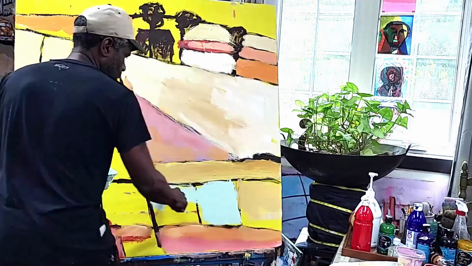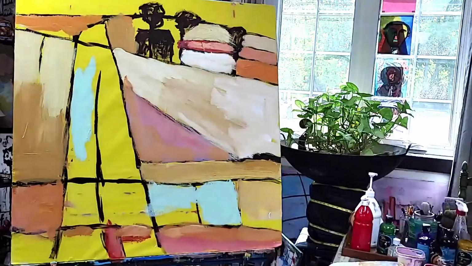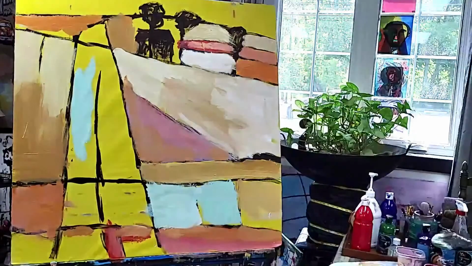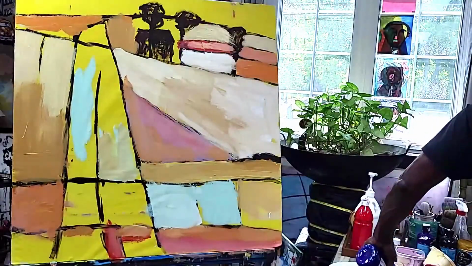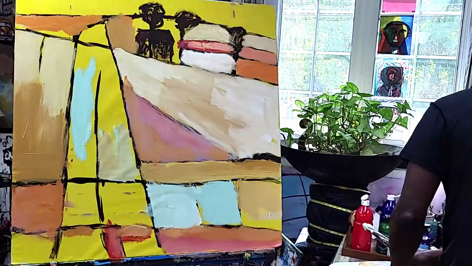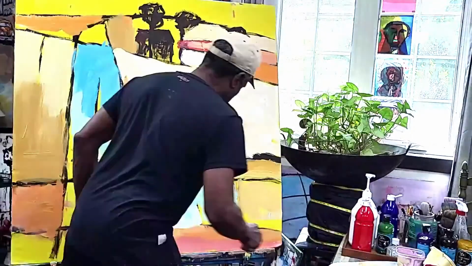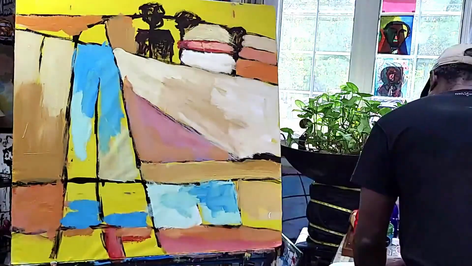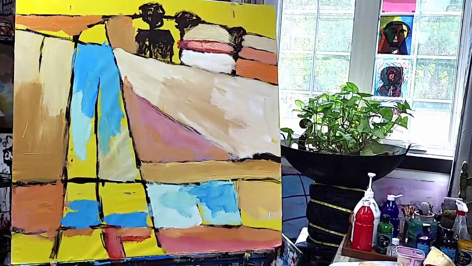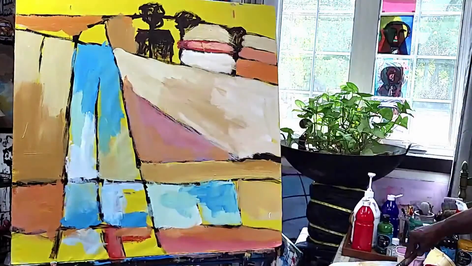As I gradually start to get rid of a lot of the yellow wash, the first layer, it just starts to take on a different feel. I step back often and take a look at it. Although this is a time lapse, I am painting very, very fast. I'm not stopping for long periods of time, maybe every now and then to put some more paint on the palette.